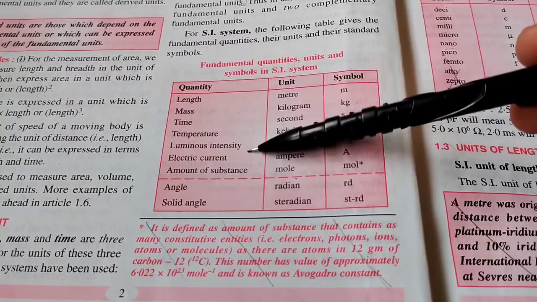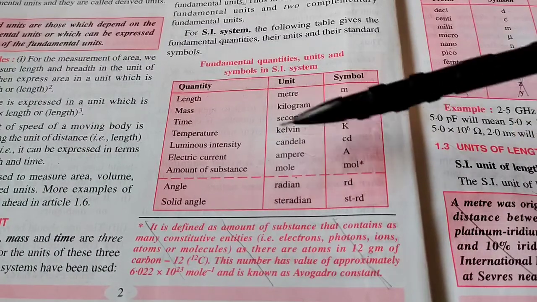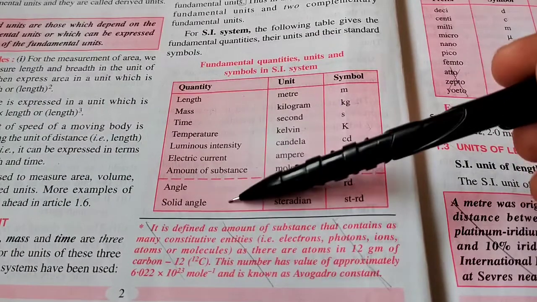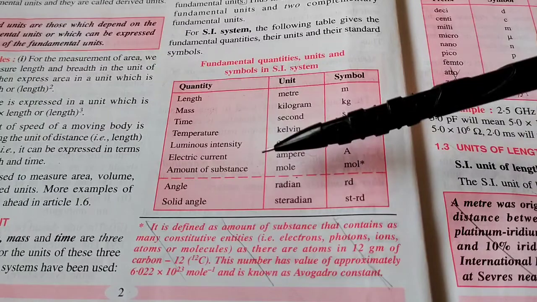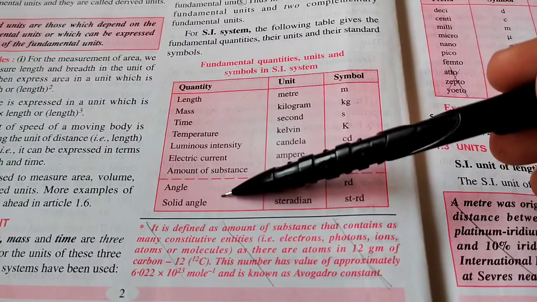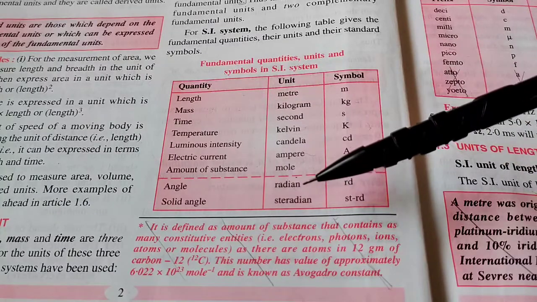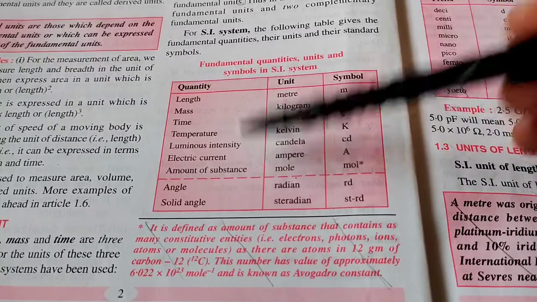Now, apart from these, we do have 2 more complementary units: angle, which is measured in radian, not degrees but radian, and solid angle, measured in steradian. Solid angle is for 3-dimensional objects like a cone. So again, you will apply these in college level math and physics. All other physical quantities in physics are derived from these 7.